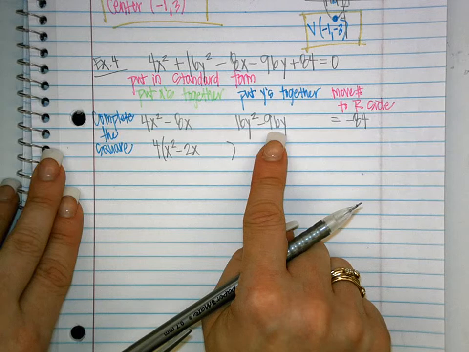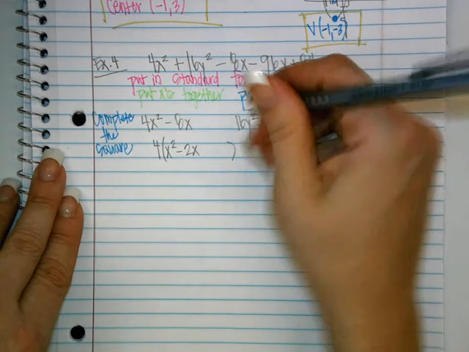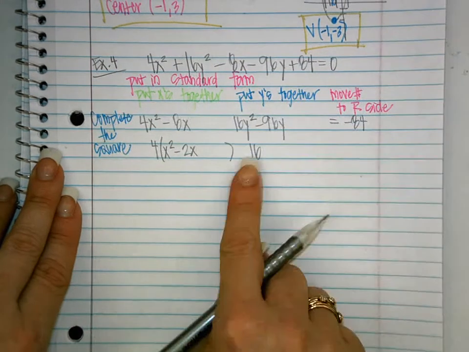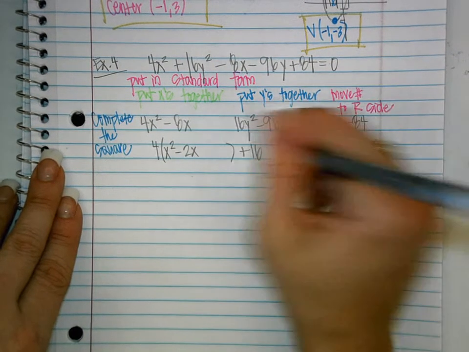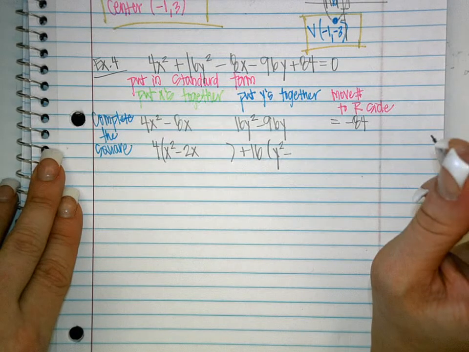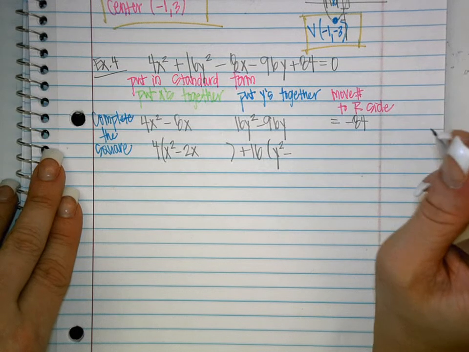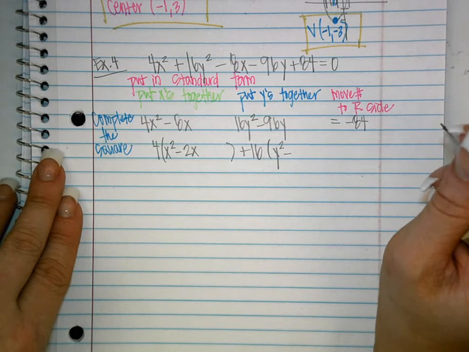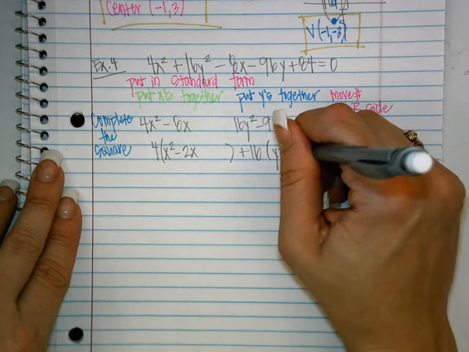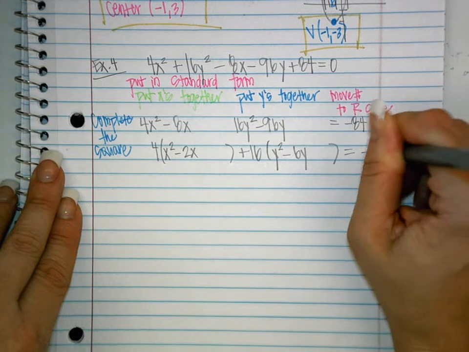What can you take out from the y's? What's the a value for the y squared? 16. Are you going to take out a positive or a negative 16? Positive. So take out a 16. Left behind would be y squared minus, what's 96 divided by 16? 6. Leave your space. Equals, we're still going to have a negative 84 here.